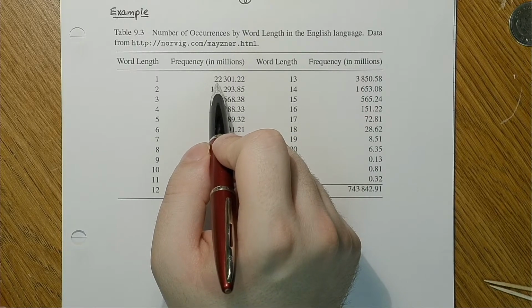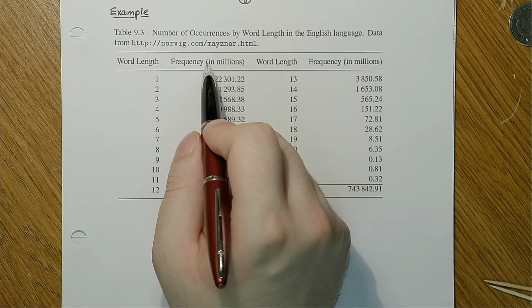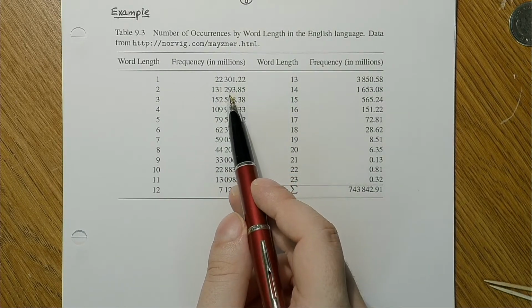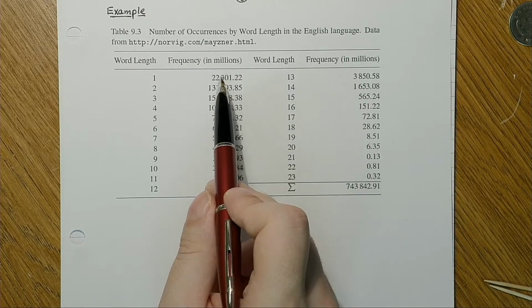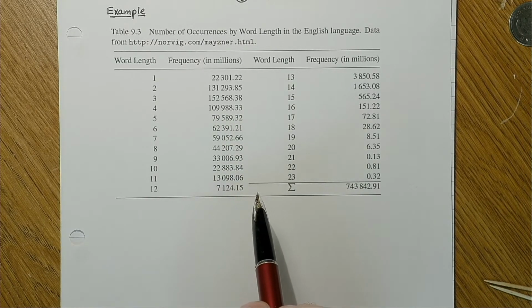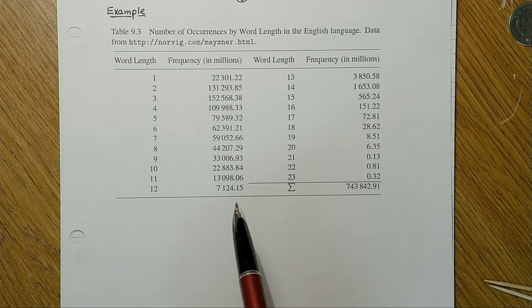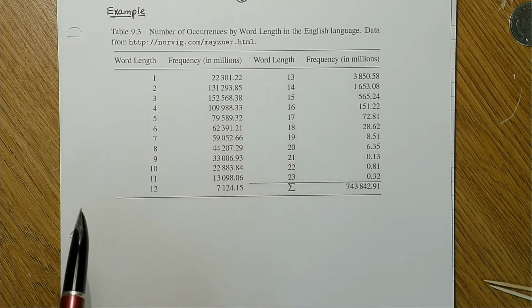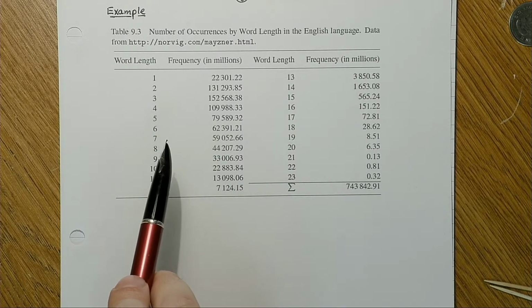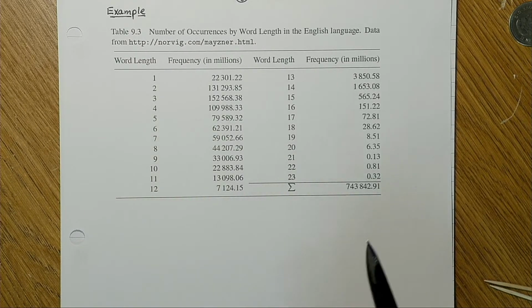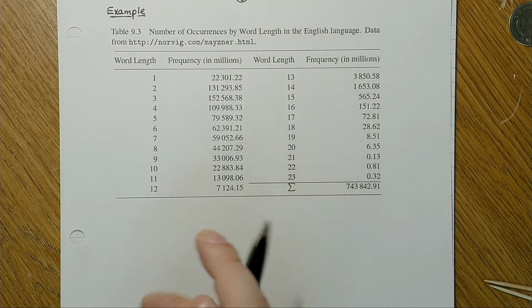It's in the millions, 22,301 million. And it peaks around 3 letters. Also, as a remark, because of 3, the most common word in English is "the", which accounted for about 7.14% of all the words in Google Books data. Okay. So again, this is the frequency, and it's in millions.